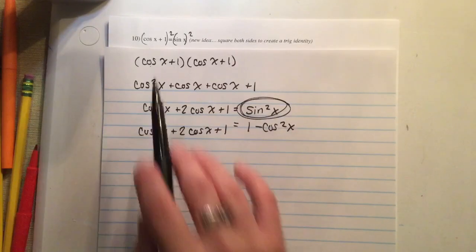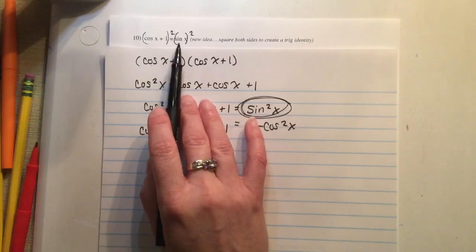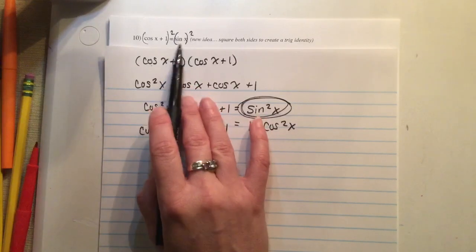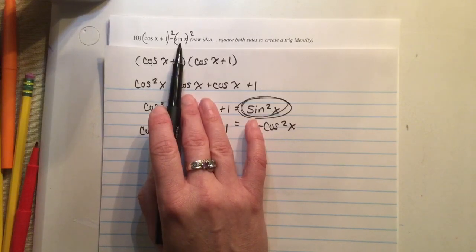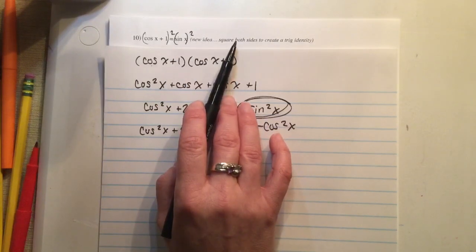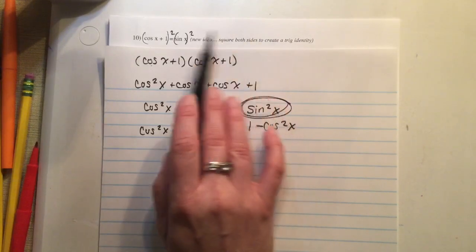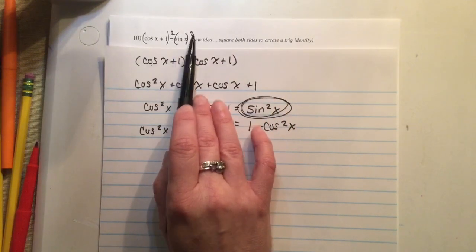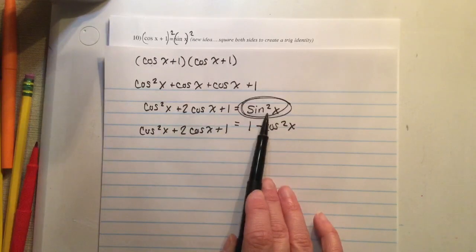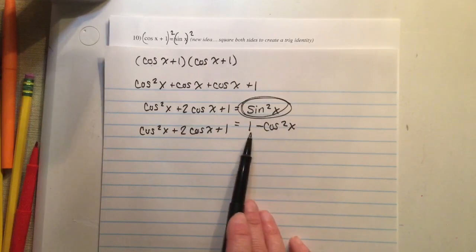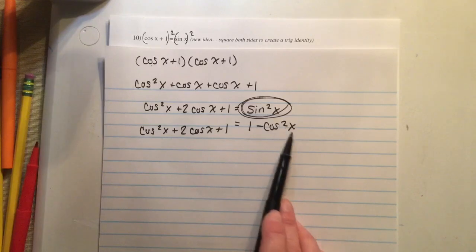So again, if you have a problem where you do have more than one trig function, you want to isolate a trig function first if you don't have that. We had that here. We had a sine of x. You square both sides because it will create something that we can use a trig identity. On this side, it created sine squared of x, which in turn can be replaced with 1 minus cosine squared of x.